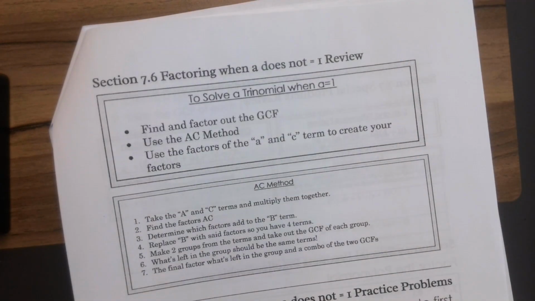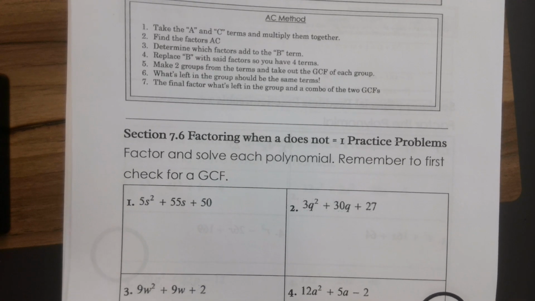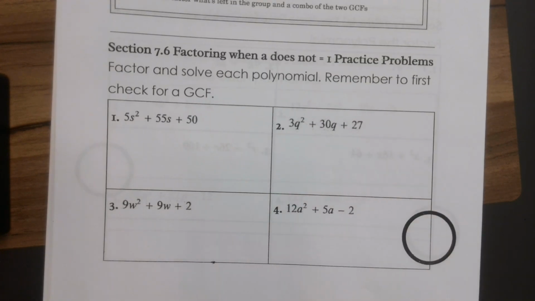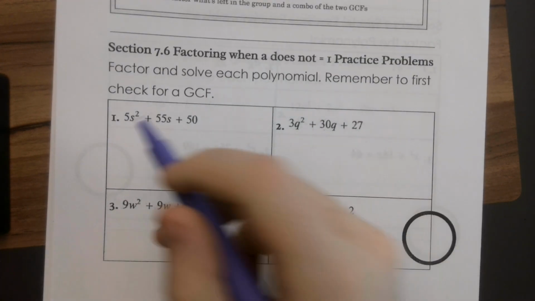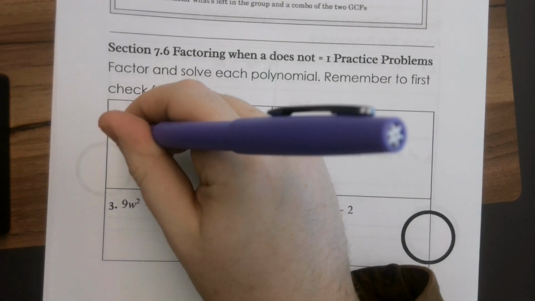7.6, factoring when A does not equal 1. This is where we might have to use the GCF method. This is also where we might use the AC method. So, for problem number 1, the first thing we should look for is there a greatest common factor? Always, always, always check for a greatest common factor. In this case, all three terms can be divided by 5.